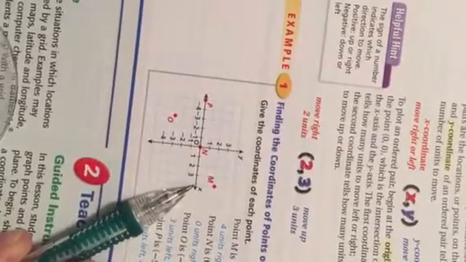If you look at M, we need to see how far over on the x-axis to go first. So you see that we move past 1, 2, and 3 all the way to where 4 would be, and then we move up 2. So our ordered pair would be 4 in the x spot and 2 in the y spot.